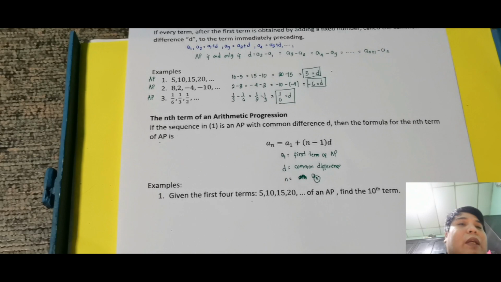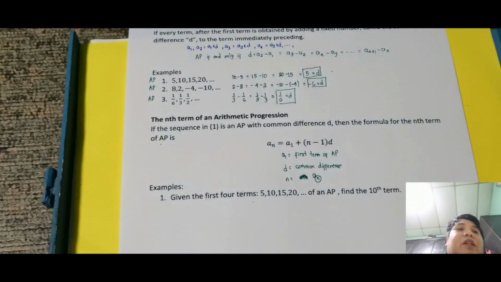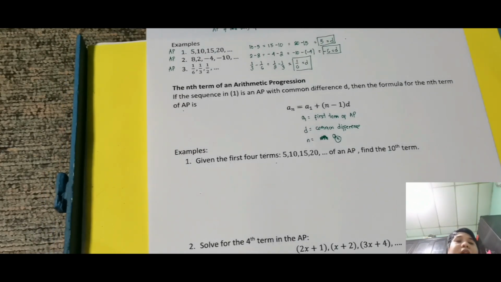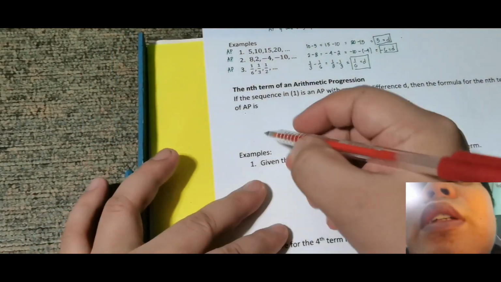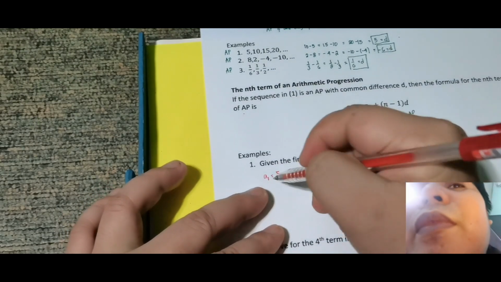Okay, so let's apply this formula. So ito na ang gagawin nyo. Isulat natin yung a sub 1. Tapos kung kaya mo masolve yung D gamit yung kaninang process natin, solve mo, then saka natin hanapin yung nth term. Okay, so example, given the first 4 terms, that is 5, 10, 15, 20, of an AP, find the 10th term. So obvious ito, na-solve na natin kanina. Okay, so note that a sub 1 is simply equal sa 5.